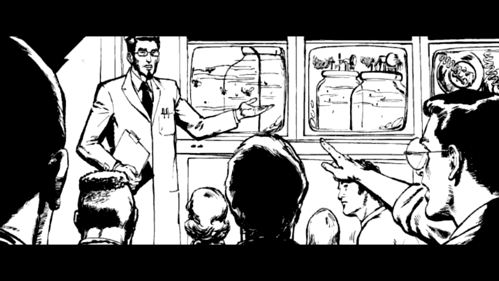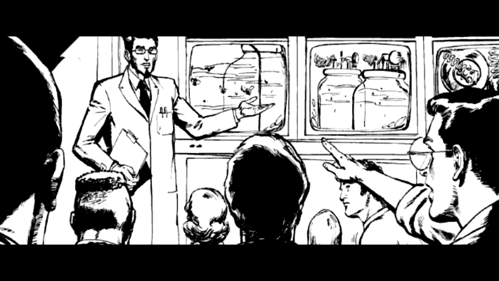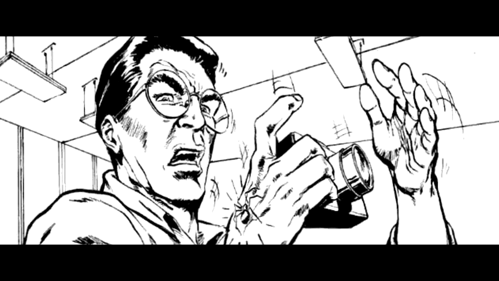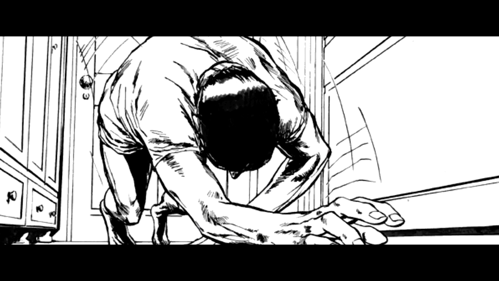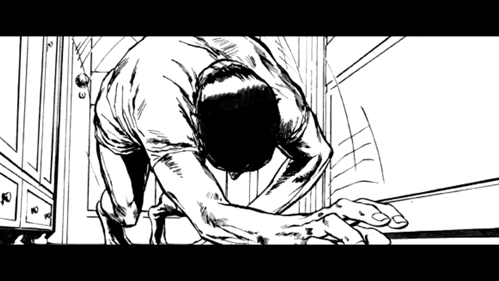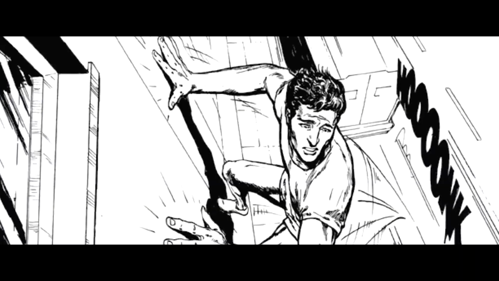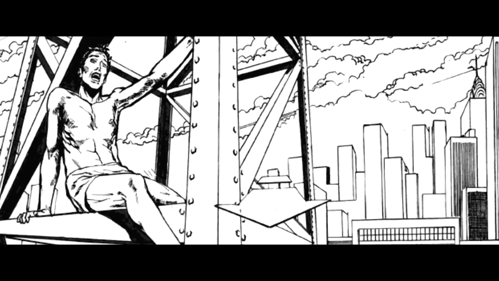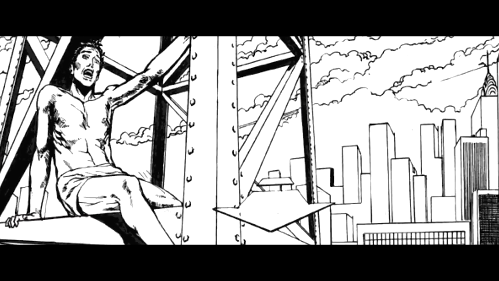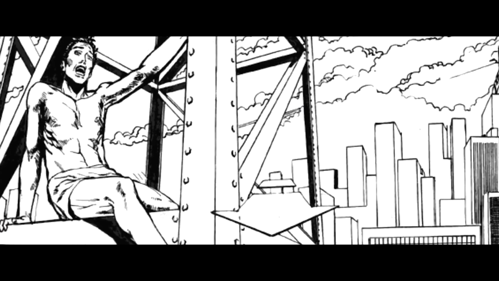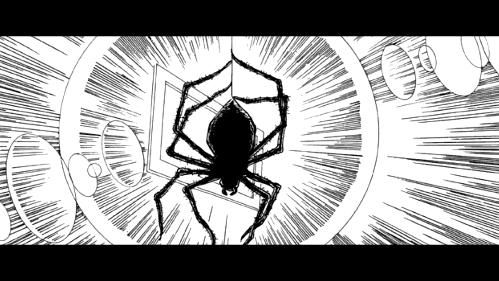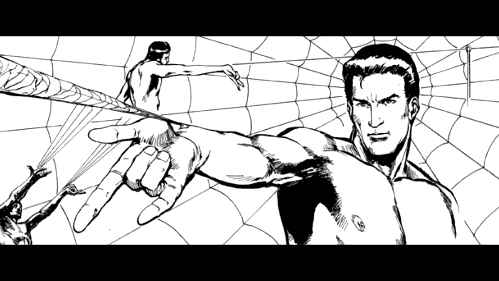One day, while attending a university lecture on genetic mutation, Peter gets bitten by a genetically modified spider. After that, Parker undergoes a transformation and gains amazing powers. He becomes incredibly strong, agile, and gains the ability to crawl up walls. At one point, he even wakes up on top of a tall building in just his underwear. Over time, he develops another unusual ability. He can shoot webs from his wrists.